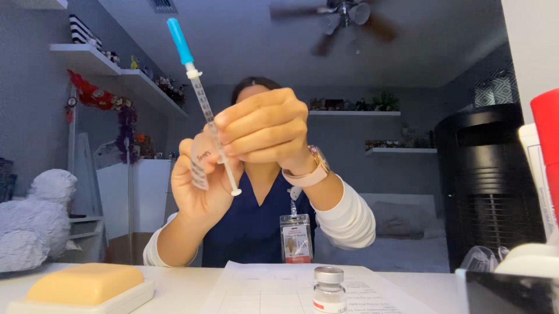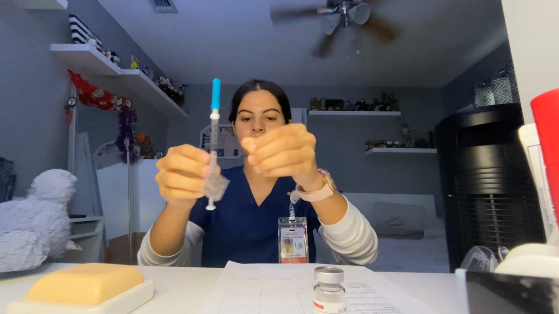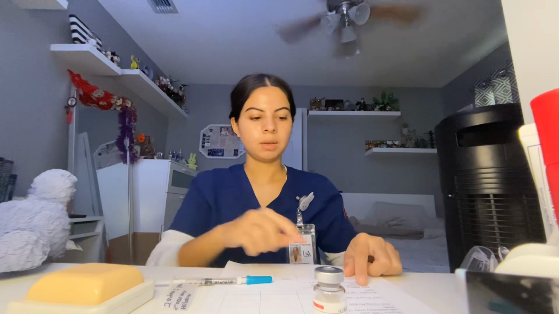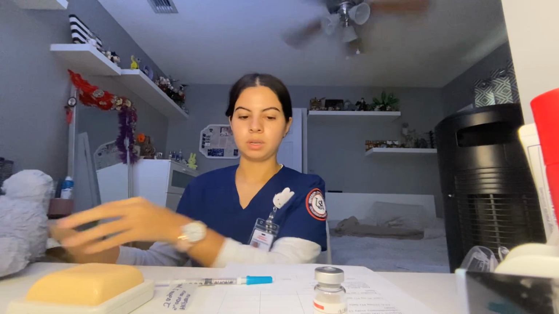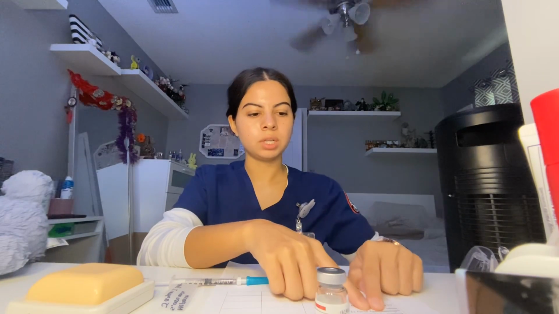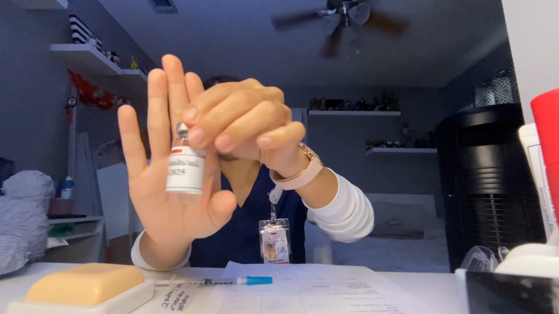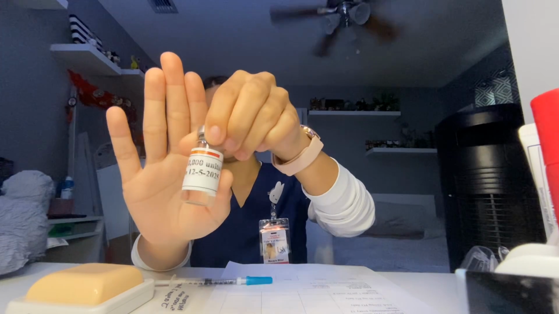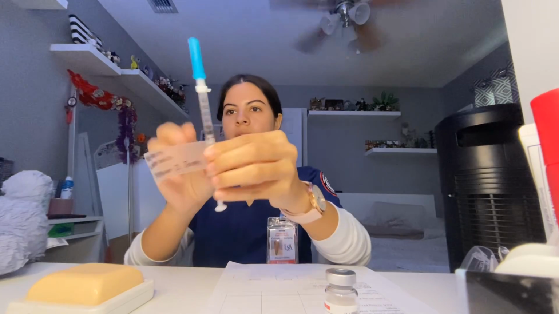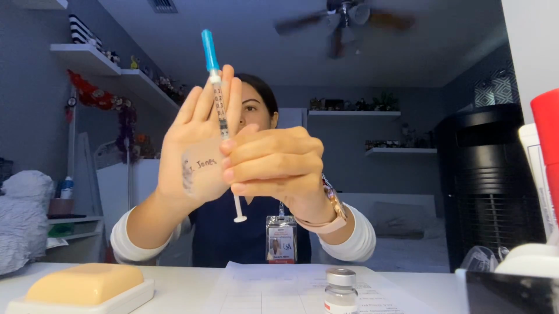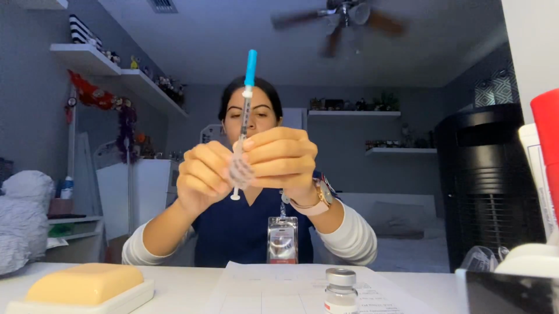And I state here that it does say Jaguar J. Jones as the name, and it matches correctly with the MAR as well as the patient's armband. Okay, and I would also check the dose, and it says here 5,000 units, and in my vial I have 10,000 units, which is 1 milliliter. And I have here in my syringe 0.5 milliliter, which is 5,000 units.